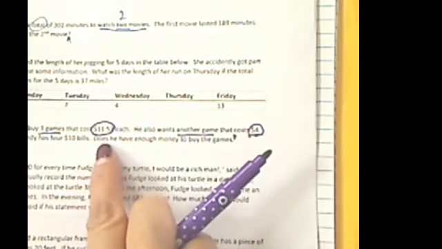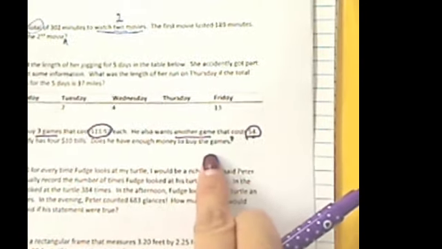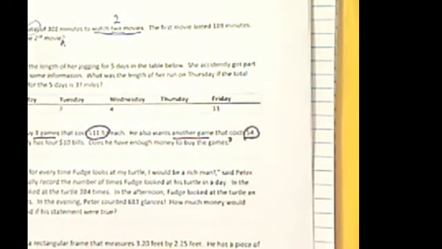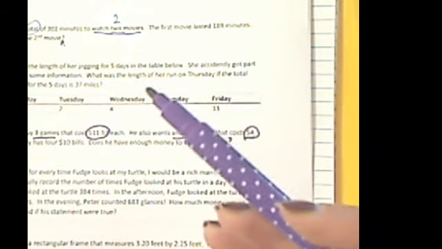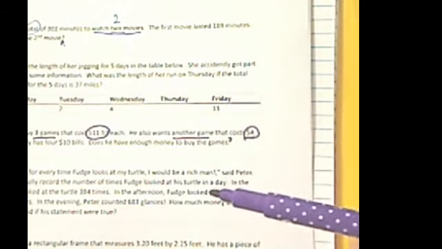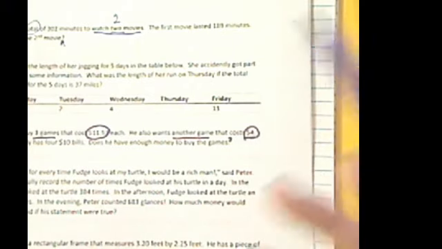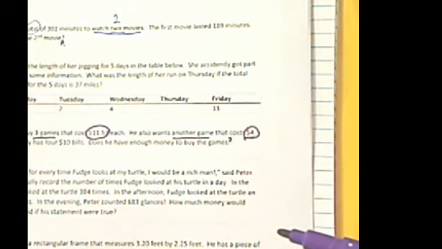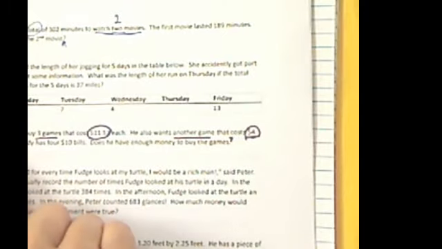But it says, does he have enough money to buy the games? Well, how do you answer that question? When I ask you, do you have enough money? You might say yes or no. But how would you answer that question using the words from the question? You would say, I have enough money. I don't have enough money. Well, here we're talking about Randy.